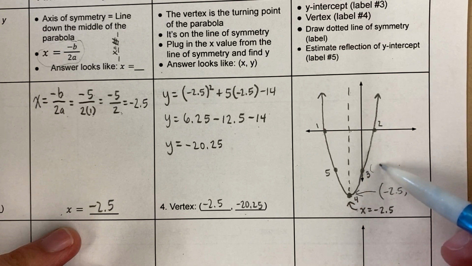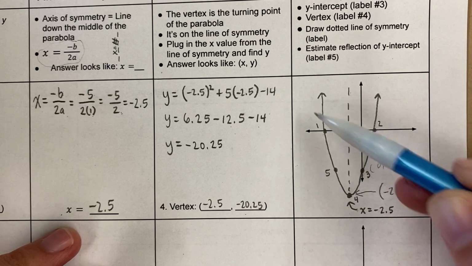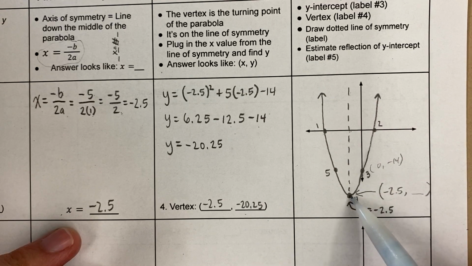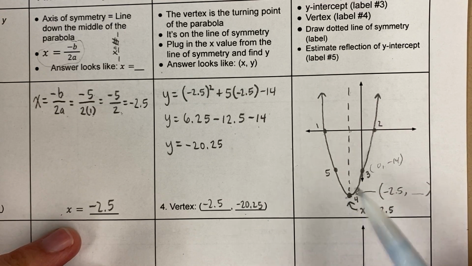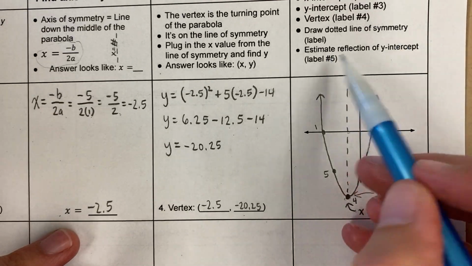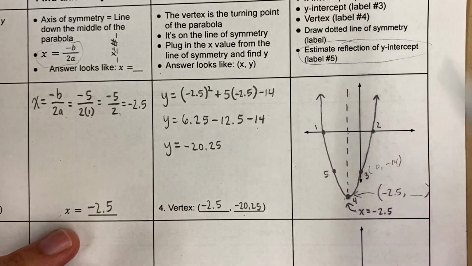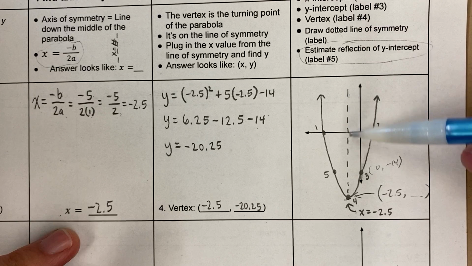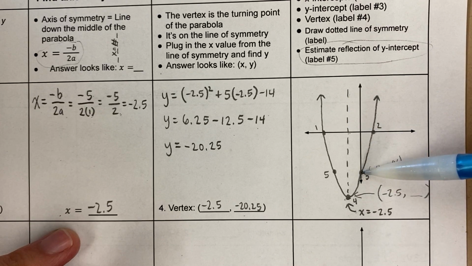Look, this was 0, negative 14. So I'm just visually looking at it. Yeah, this makes sense that this is negative 20 and change. Okay? That looks okay to me. The last thing you're going to do before you finish your graph is you're going to see this axis of symmetry, and you're going to see this y-intercept, and you're going to say, okay, let me just kind of eyeball this.